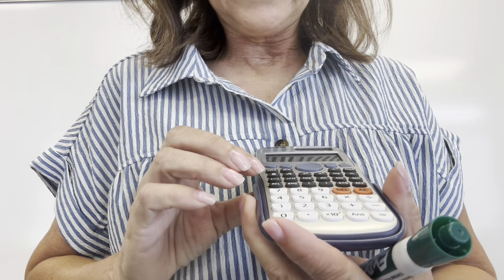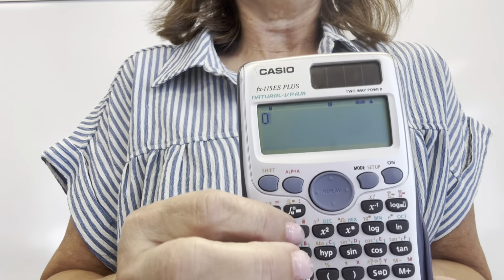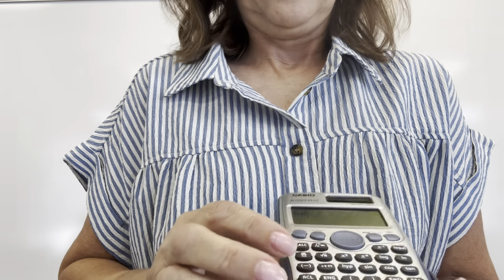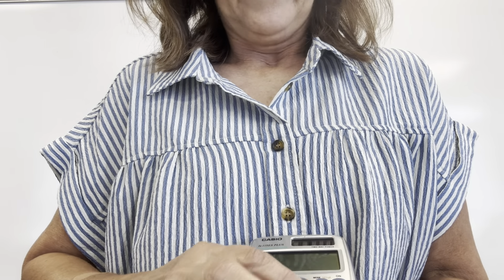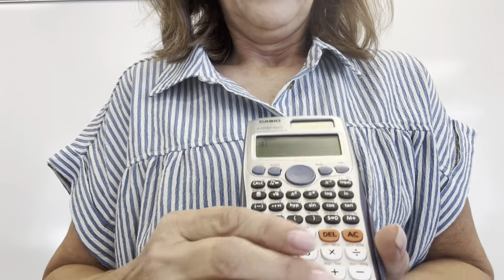Well, if you just hit the square root, which I have now 0 in there, what's the square root of 100? 10. Yeah, square root of 100, you already knew that.